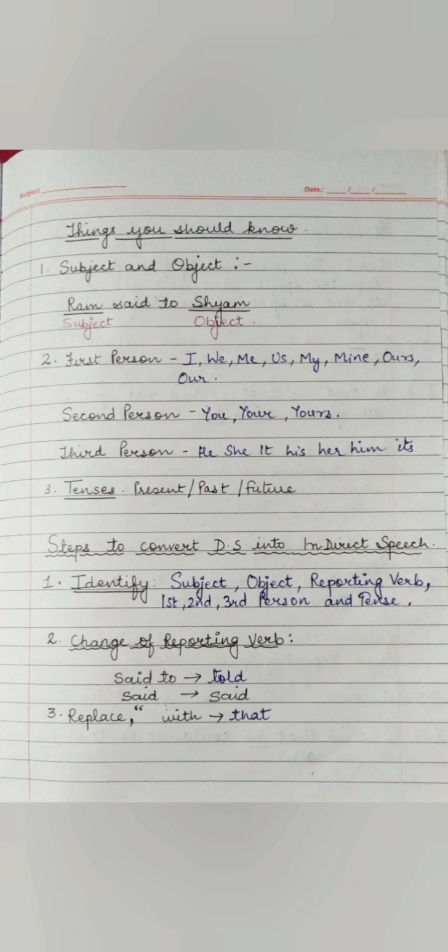Then you should know about the first person, second person, and third person pronouns. Students, the first person is the speaker. The second person is the listener. And if the first person is talking to the second person about someone who is not present at the time of talking, that someone is the third person.